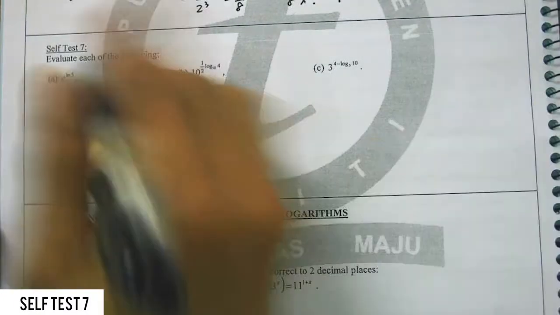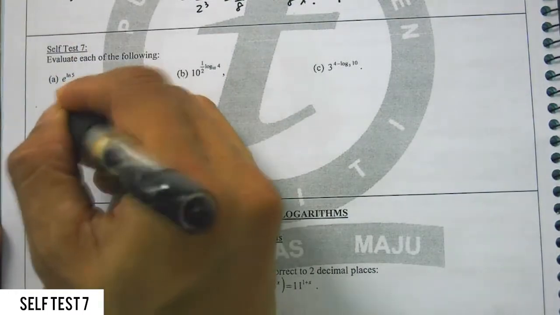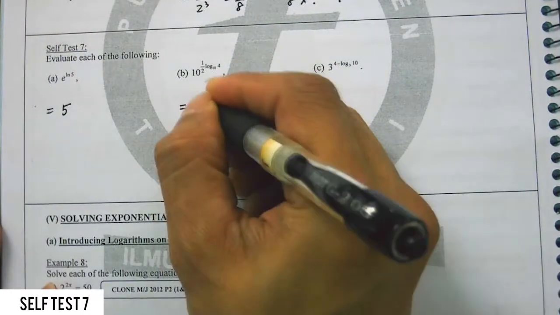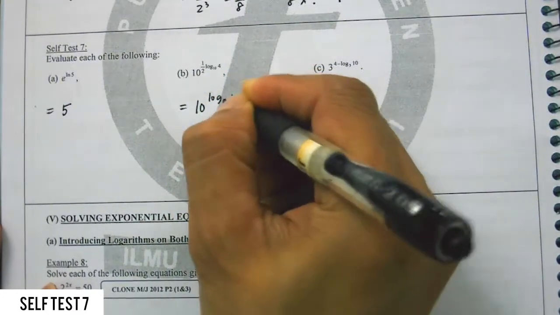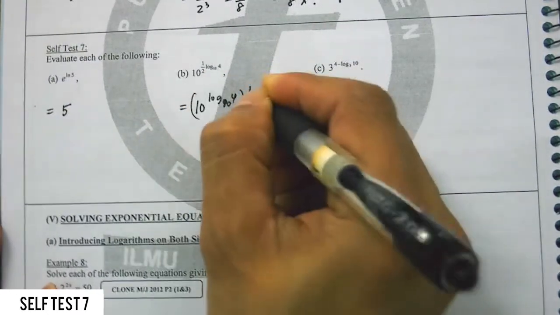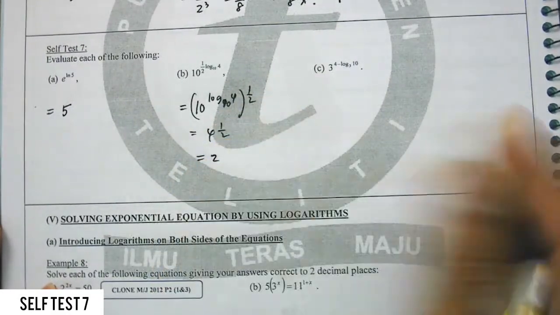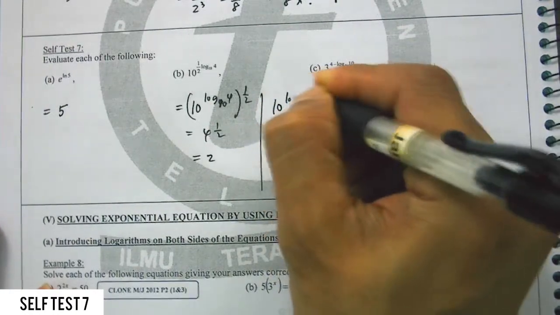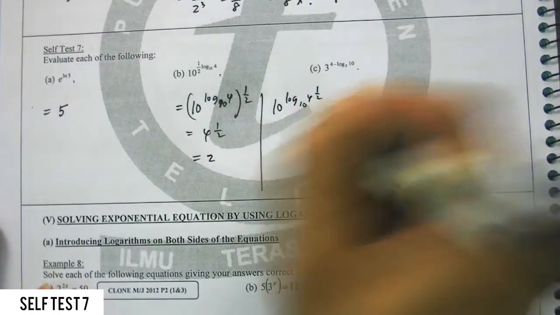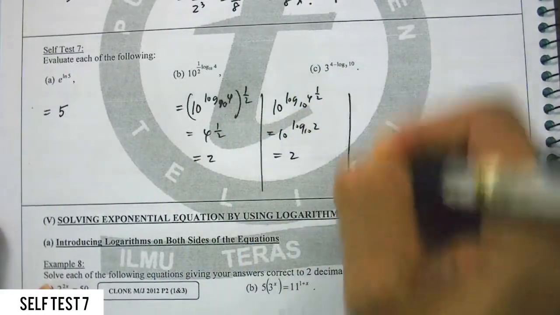Guys, the first thing I need to do is to change this directly. e power ln 5 is just 5. This one is up to you. Some of you prefer to bring the half outside. So this is 4 power half, and 4 power half is 2. Now, for those who transfer the power up, this is 4 power half, which is 10 power log 10 2. The result is also 2.